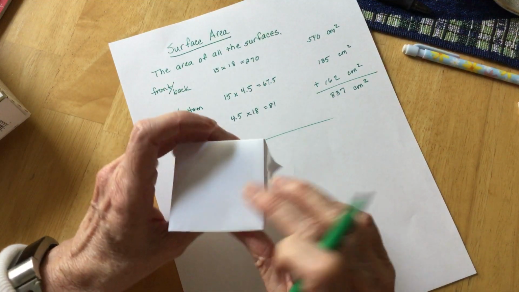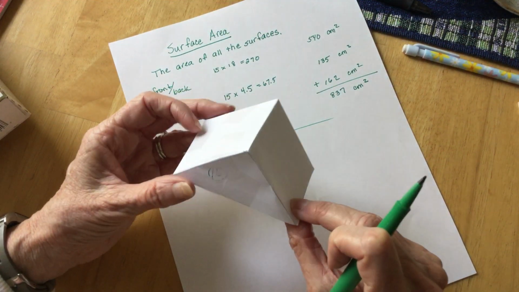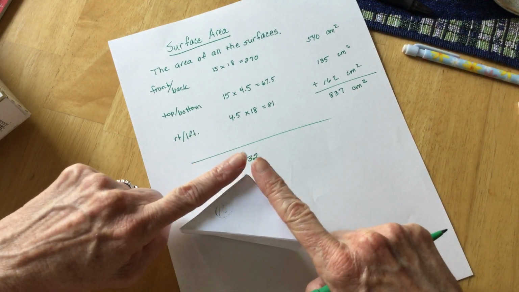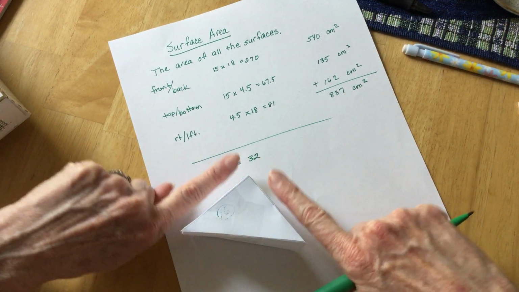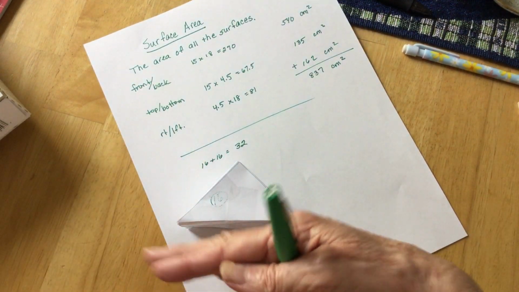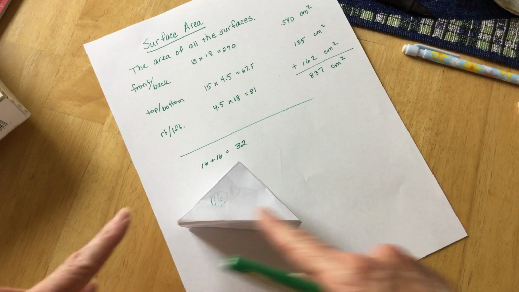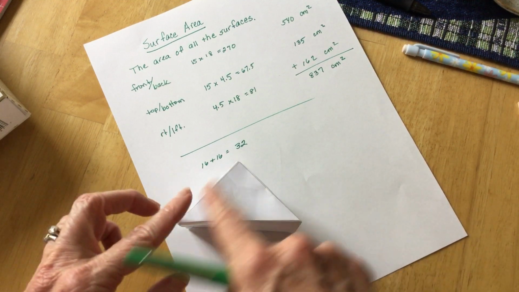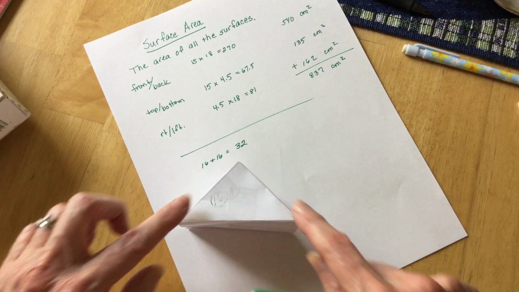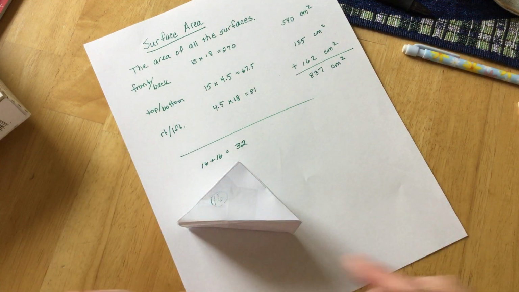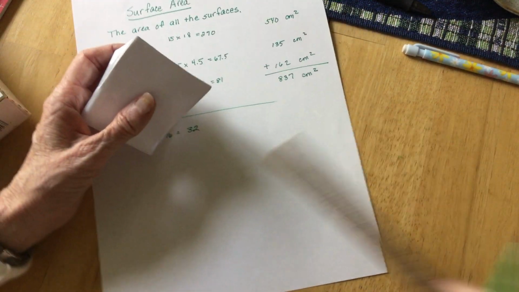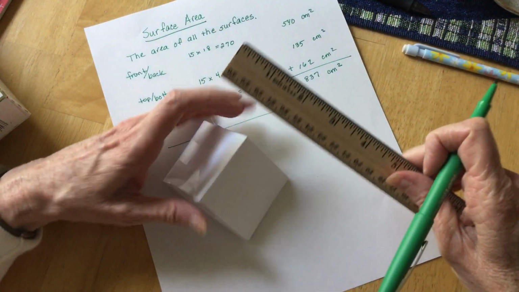Now for the rectangle pieces, they're not always the same. If I look at this triangle, it looks like this is an isosceles triangle. So these 2 rectangles will be the same. This one's going to be different because this side is different. If you had a scalene triangle, all the rectangles would be different. And if you had an equilateral triangle, all the sides would be the same. So let's figure out what each side is, and then we'll add everything together.